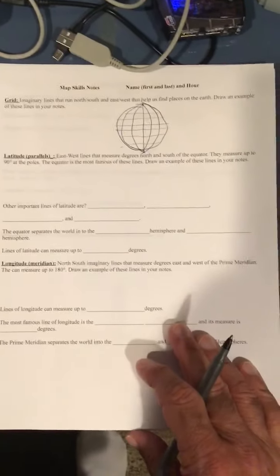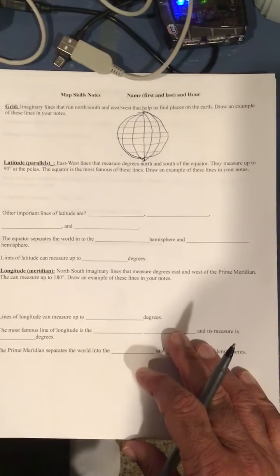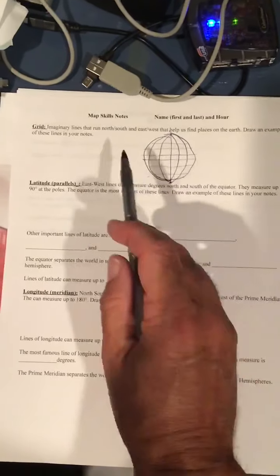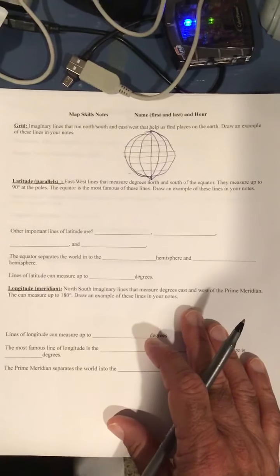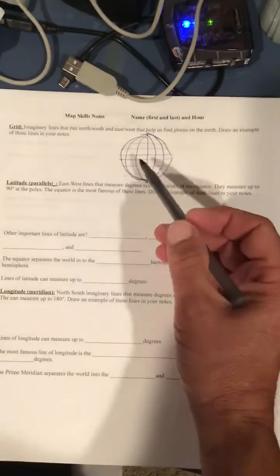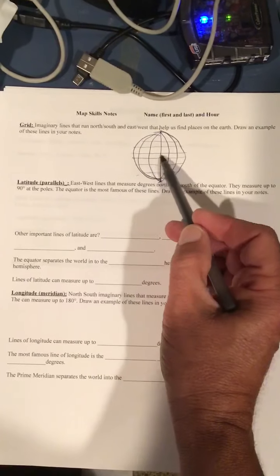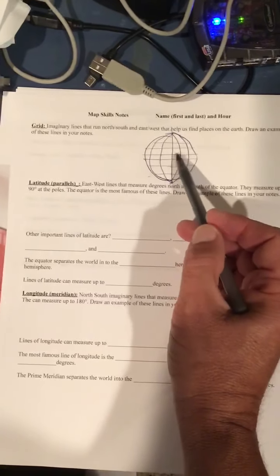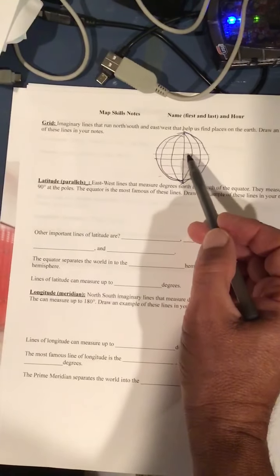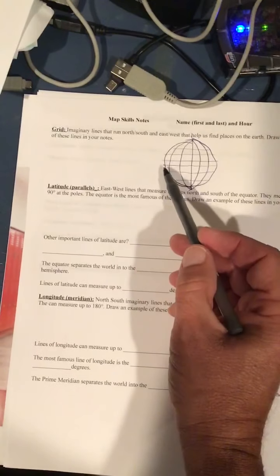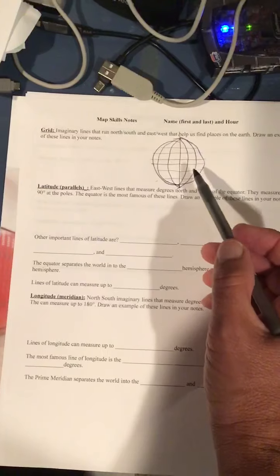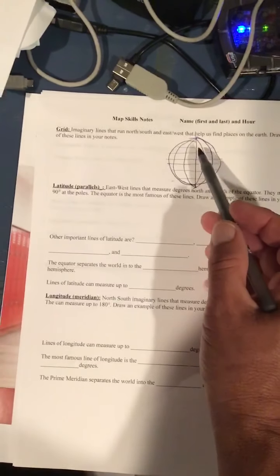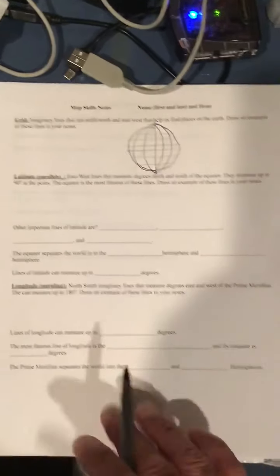All right, so latitude, also known as parallels. They're the ones that run this way, the equator. They never intersect. They are east-west lines that measure degrees north and south of the equator. So the equator, let's say the equator's here. It measures how far north and how far south. So even though these lines run from west to east or east to west, however you want to say it, they measure how far north and how far south of the equator.